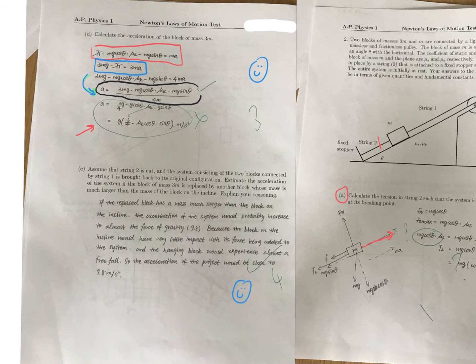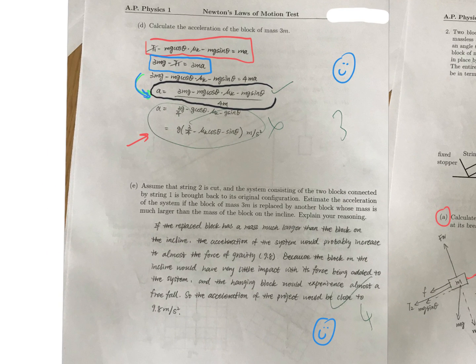If I was to simplify it, because I would understand that the presence of the m's are annoying, right? So let me see. What would I do? I definitely would cancel the m's out. You know what? I think that's okay. I think you can cancel these out. That's not the end of the world.